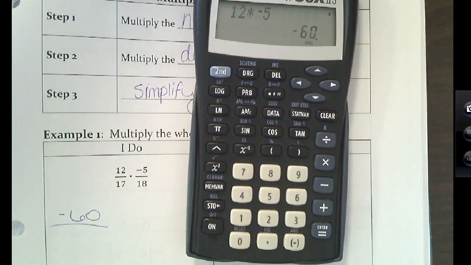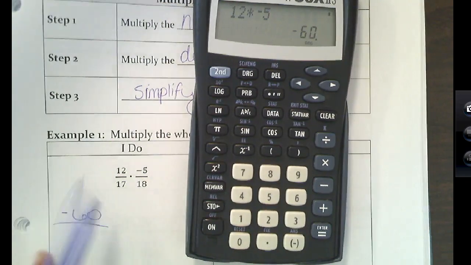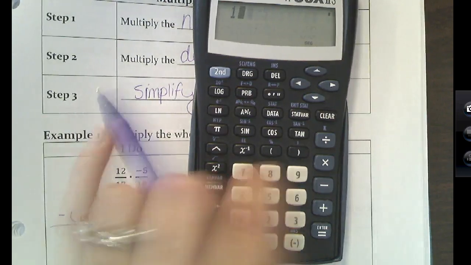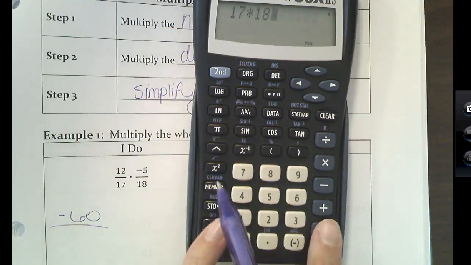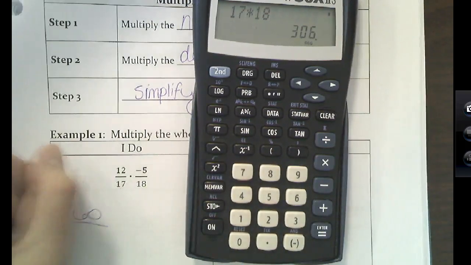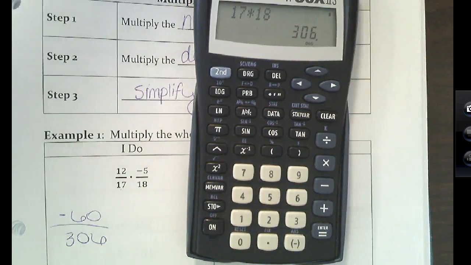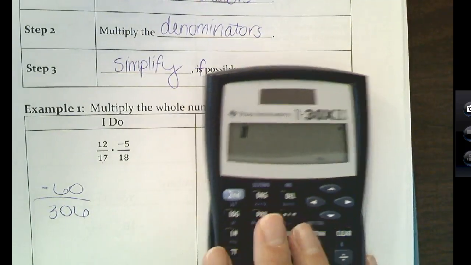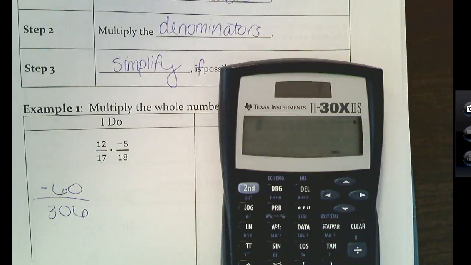Step 2, we have to multiply the denominators. So in my first denominator, I have 17 times 18. So I'm going to type 17 times 18. And I get 306. Now we have to simplify if possible. Those are some pretty big numbers that we're working with, correct? I'm looking at those numbers and I'm noticing both of those numbers are even. If we have 2 even numbers, what are even numbers always divisible by?